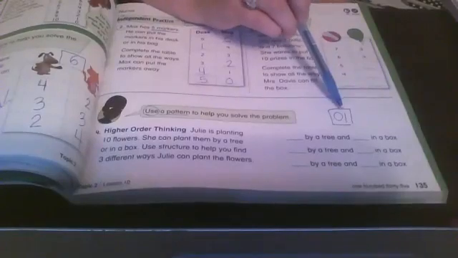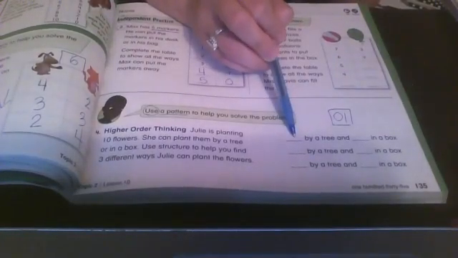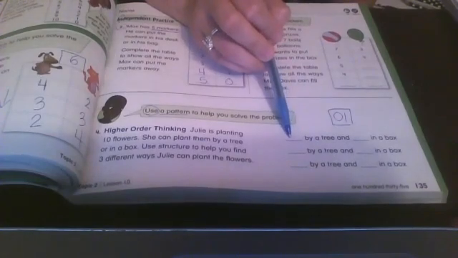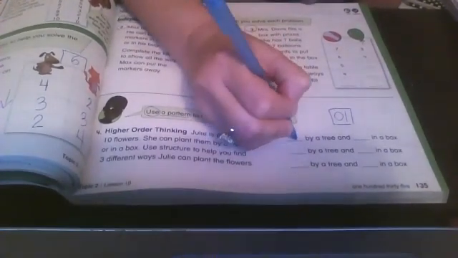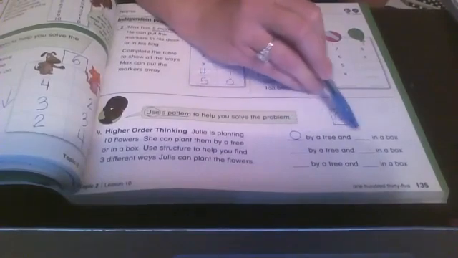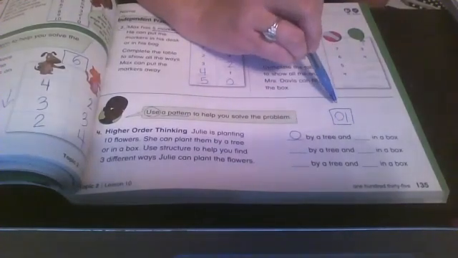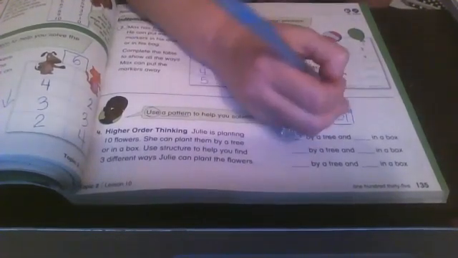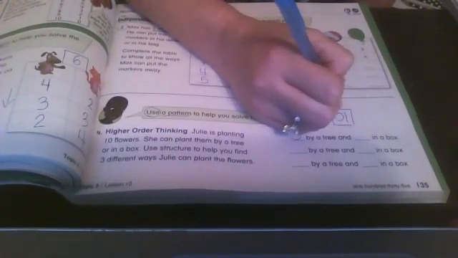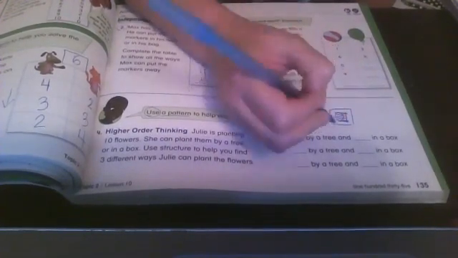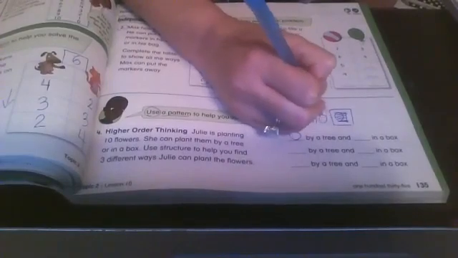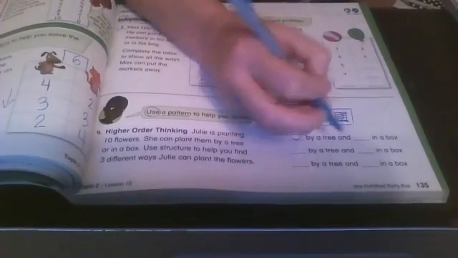All right, so let's go ahead and start with, let's say she starts with planting 0 by the tree. So if she starts with 0 by the tree, how many can she put in a box? Sorry, boys and girls, I just realized. Once again, writing upside down sometimes throws me off.